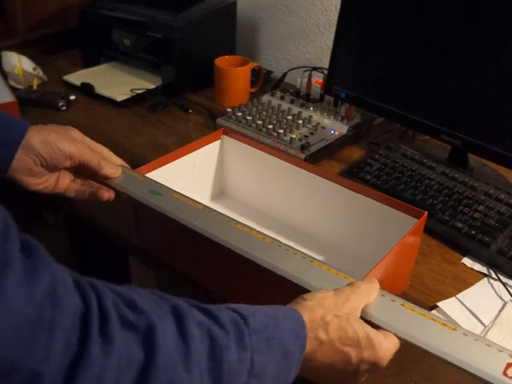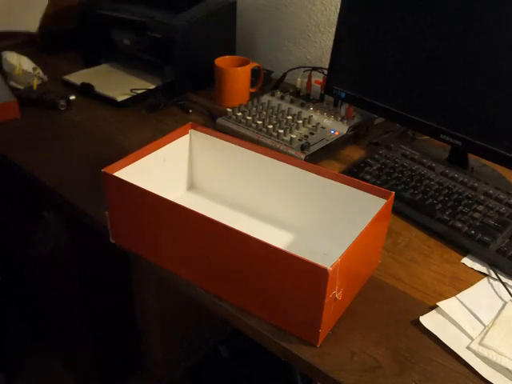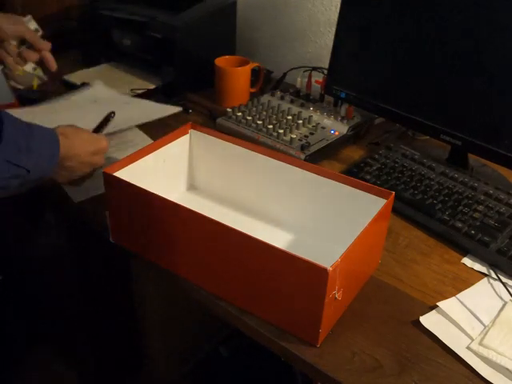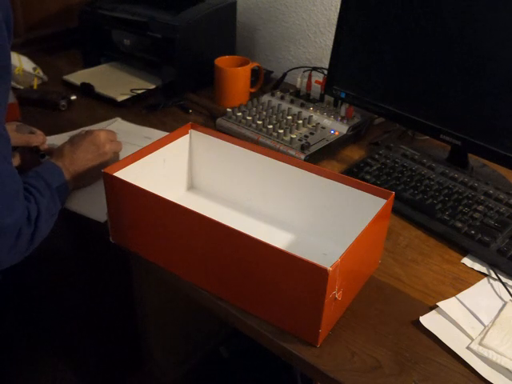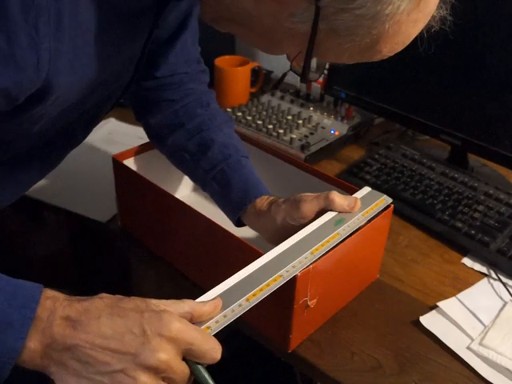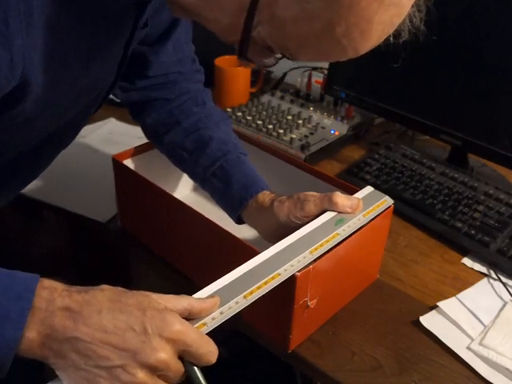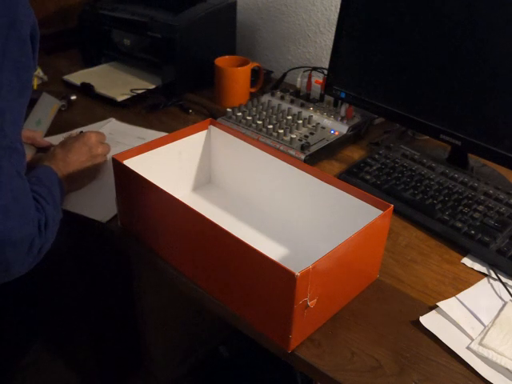The box has a width or length of 34 centimeters. Let's get a bit of paper and write that down. A length of 34 centimeters. A width of 18.5 centimeters.